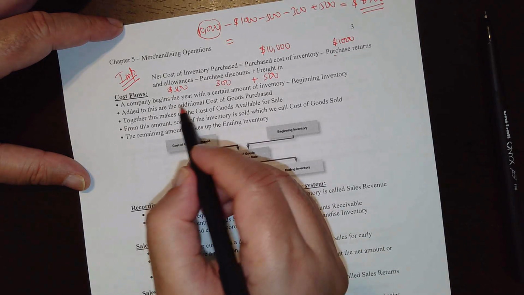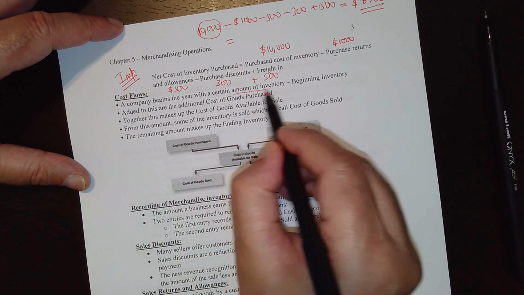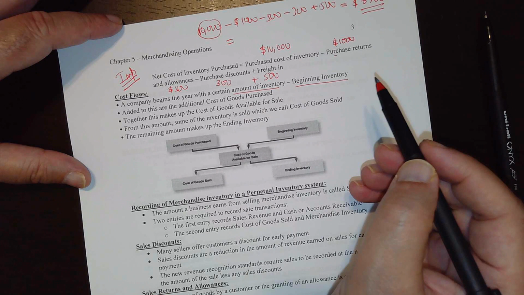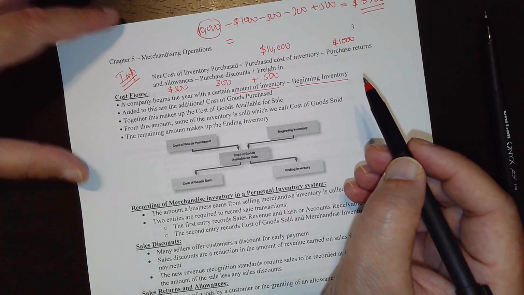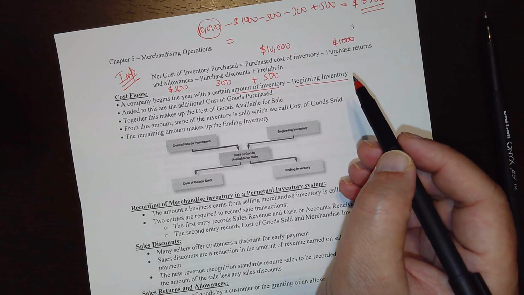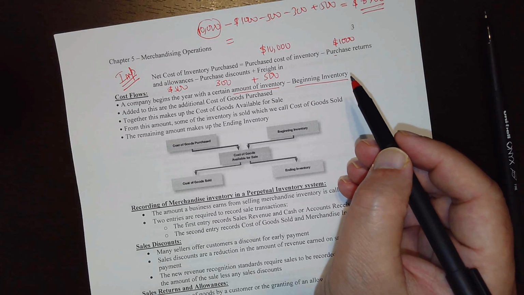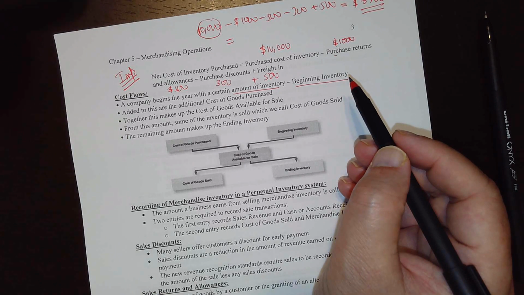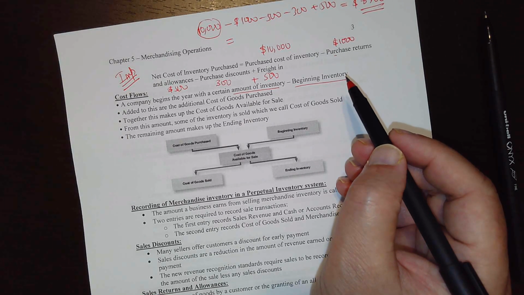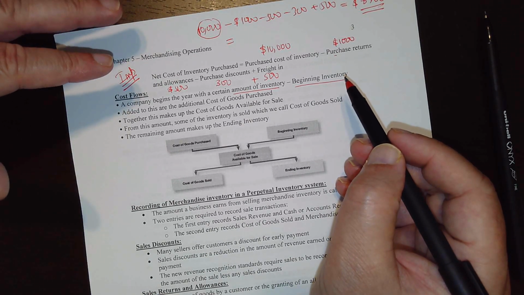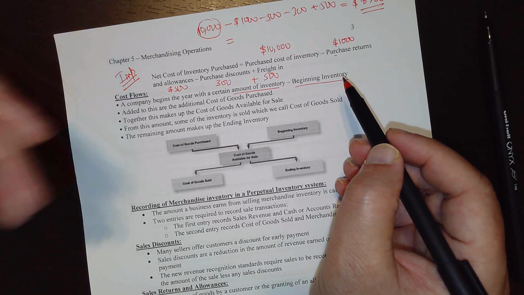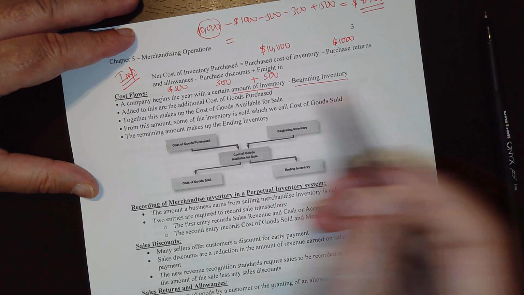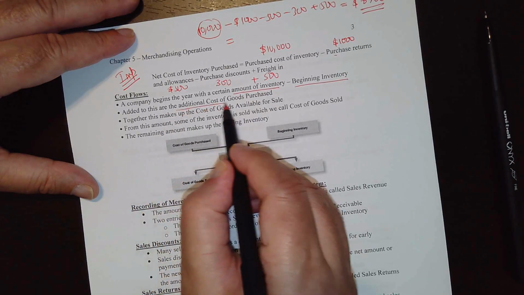Cash flow. A company begins the year with a certain amount of inventory. It's called beginning inventory. So remember, we talked in the previous chapter 4, inventory is an asset. Asset belongs to the balance sheet. And the reason is that they are permanent accounts, and permanent accounts have a beginning balance and ending balance, and their ending balance at the end of the year or month or quarter becomes the beginning balance on the next month or the next quarter or next year. So we start with, added, are additional cost of goods purchased.